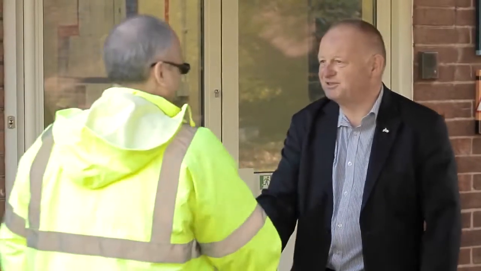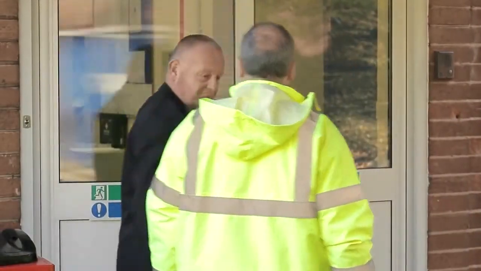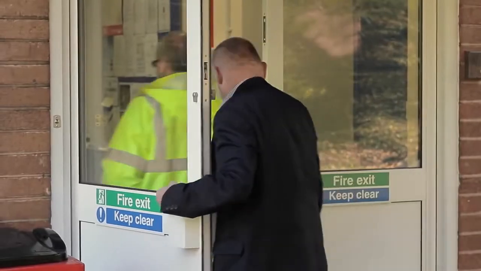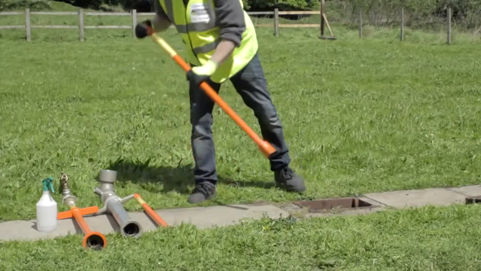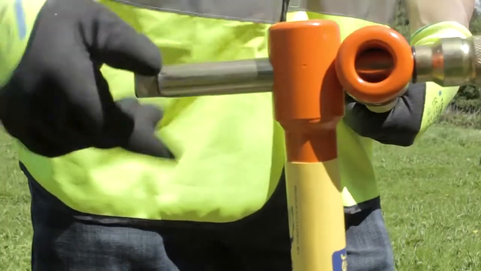A risk assessment should be compiled before erecting any standpipe. Have you got the relevant PPE? Have you got safety barriers? Have you got the correct equipment?